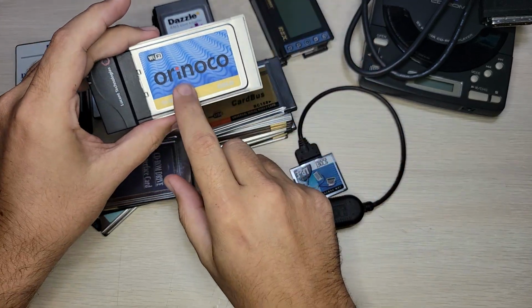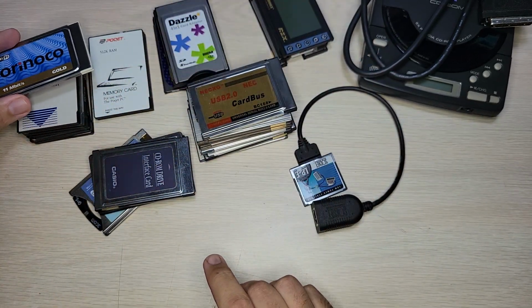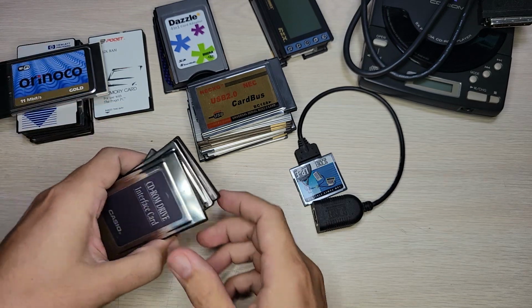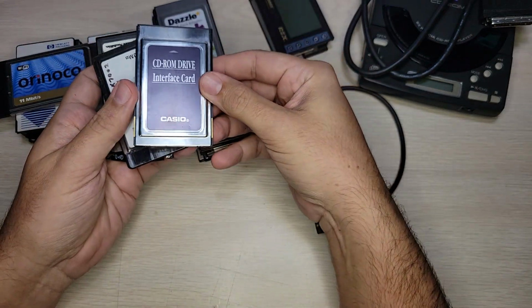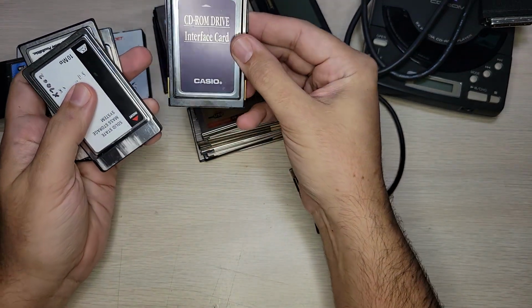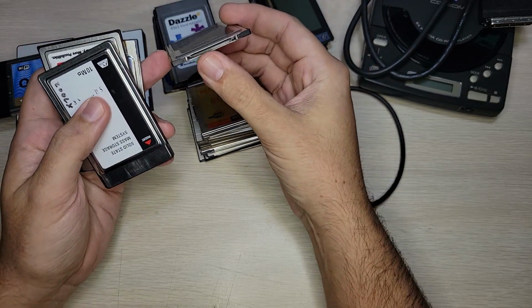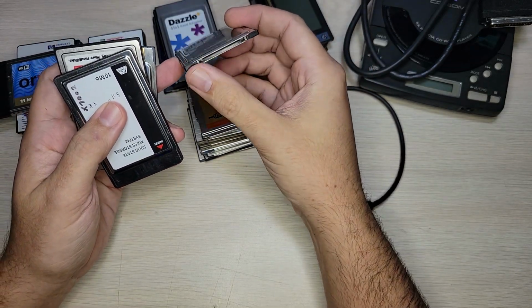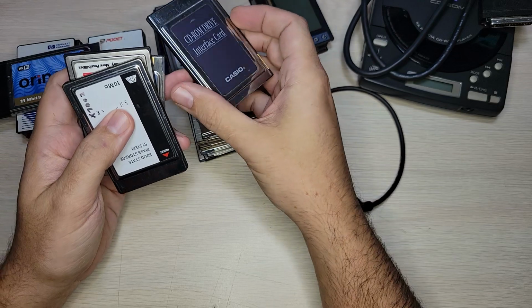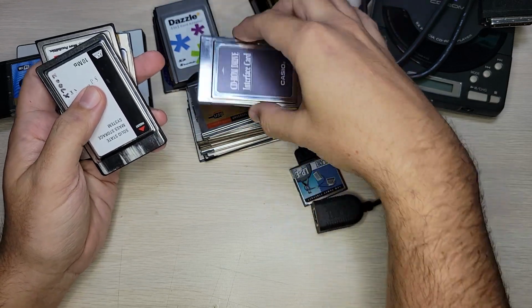And that's what made the Orinoco cards very, very special back in the day. Then we get into things like this, which is a CD-ROM interface card. I believe this is also a SCSI card. It uses a different cable than what connects to the Adaptec cards, but yeah, just another kind of interface card there.